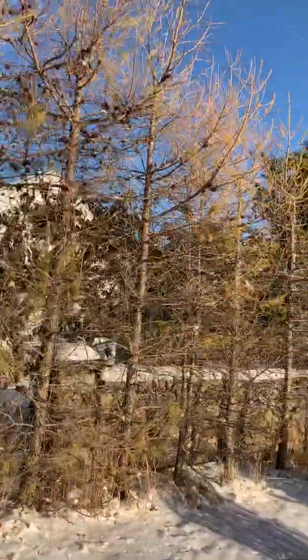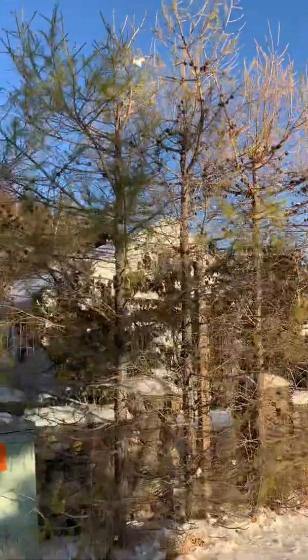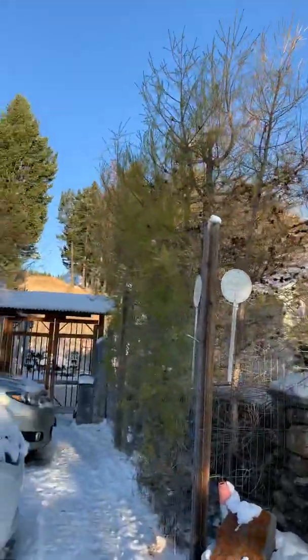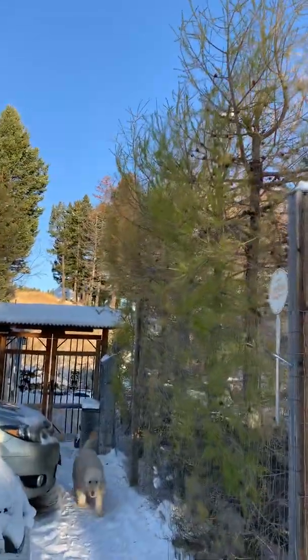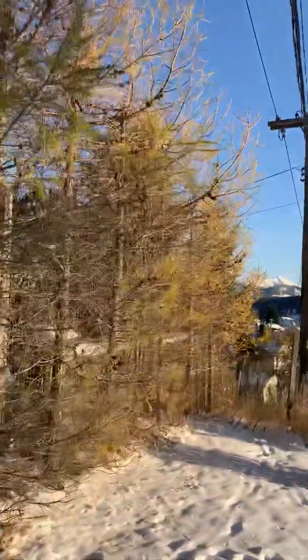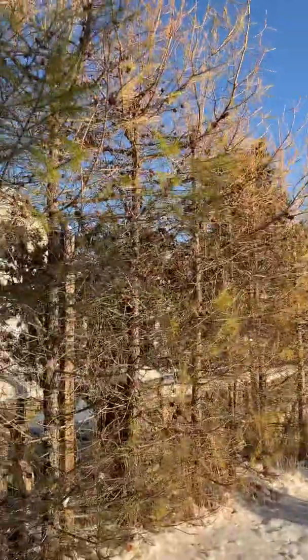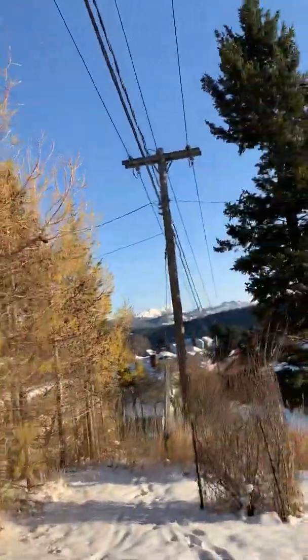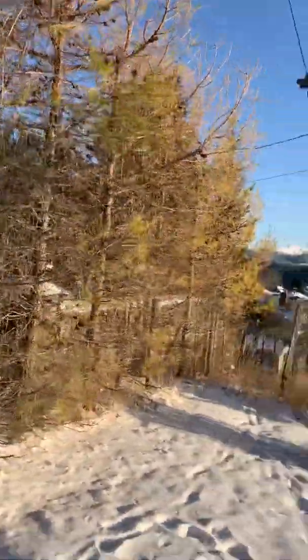So for example, I want to show you guys this tree. You can see, this is actually my husband's parents' house here. They have this type of tree lining the entire outside of their yard, the whole way around their yard.